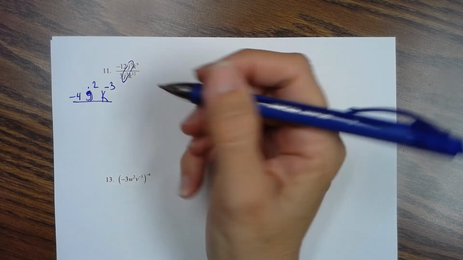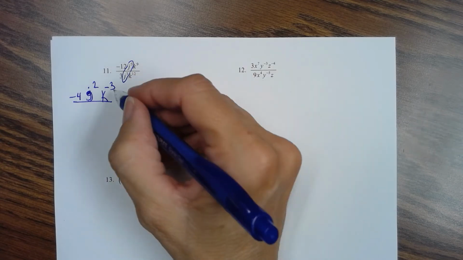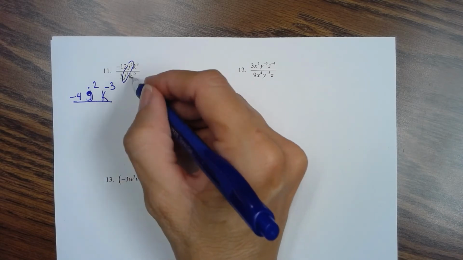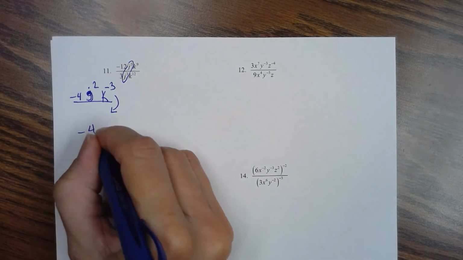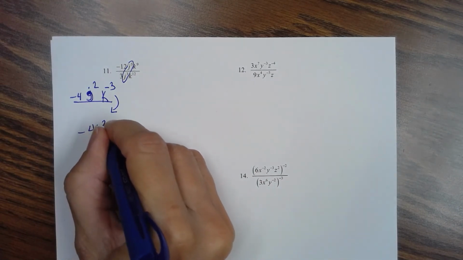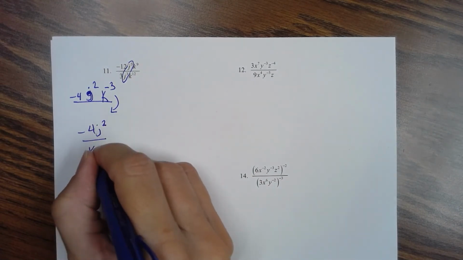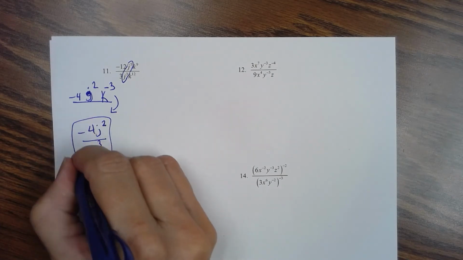When I subtract 9 minus 12, I get k to the negative 3, because 9 minus 12 is negative, and it's on top, so it needs to move to the bottom. So negative 4 j squared all over k to the positive 3.